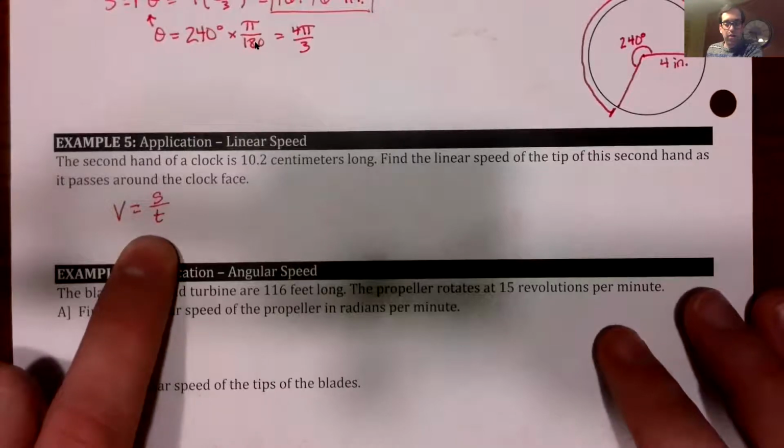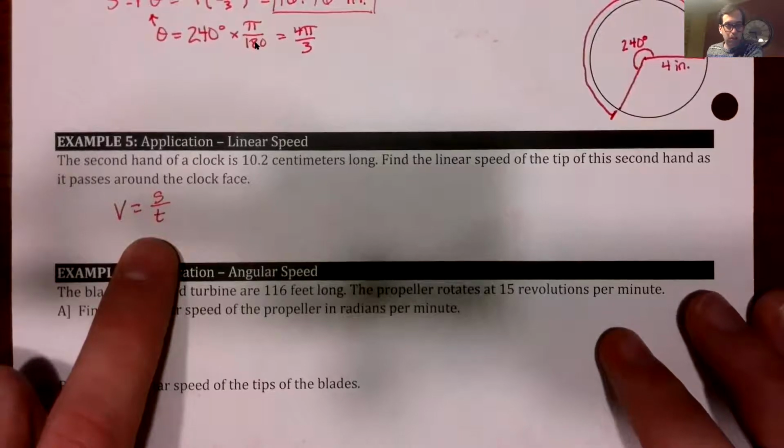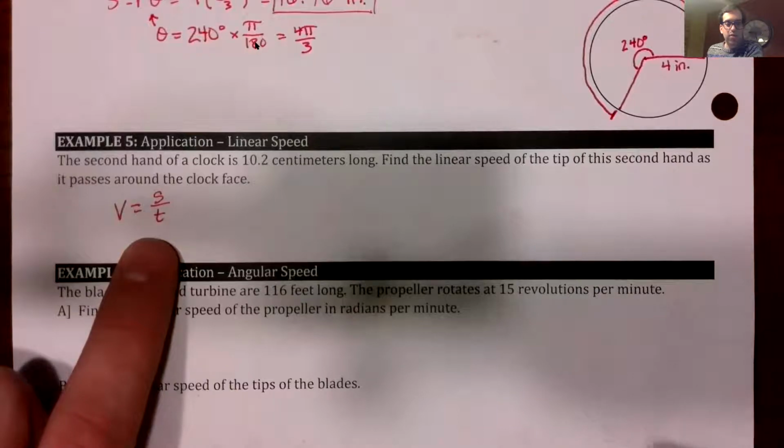The length of the arc traveled in time T. Well, the question doesn't tell us very much. All it tells us is that the second hand is 10.2 centimeters long.